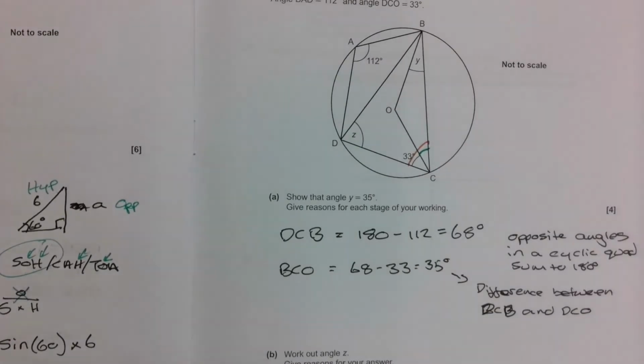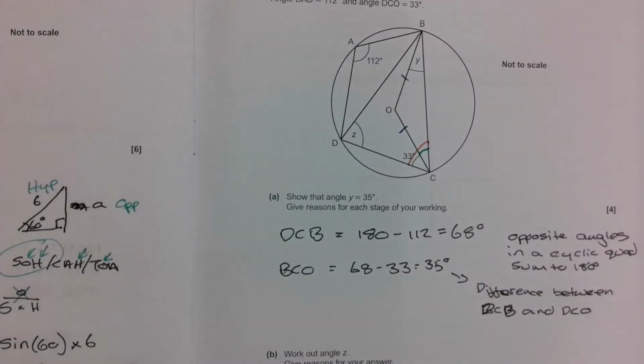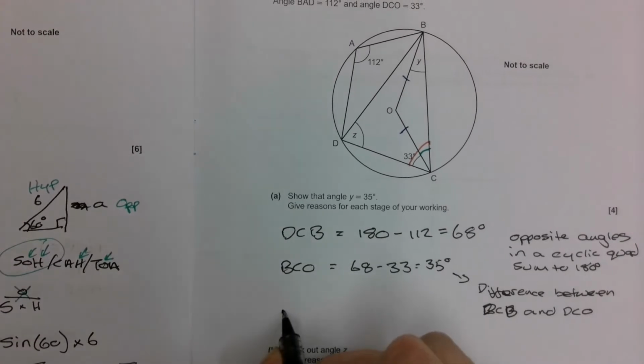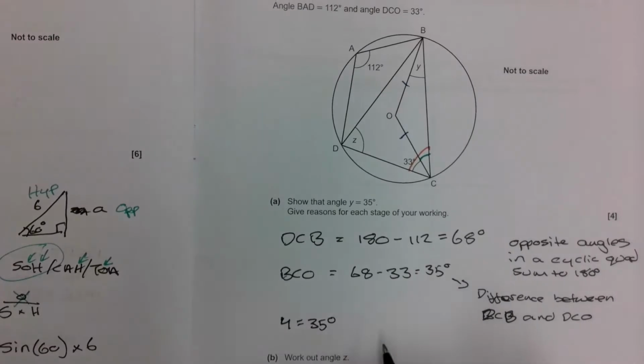Right, and then the last thing is y equals 35 degrees, because it's an isosceles triangle. So we can now say triangle OCB is isosceles.